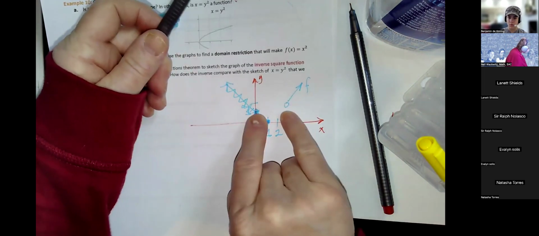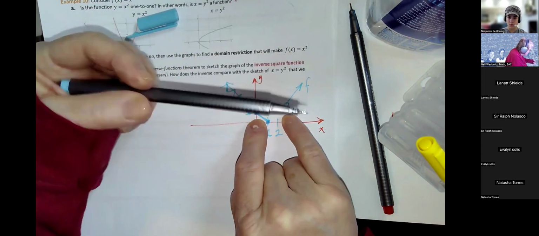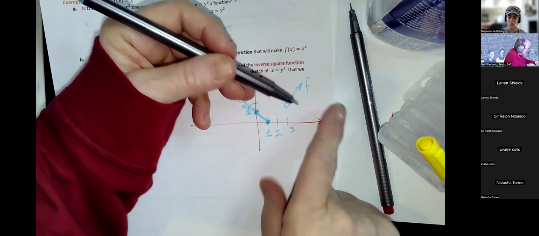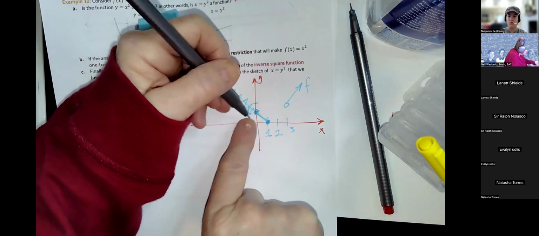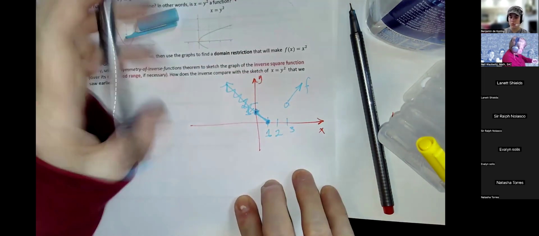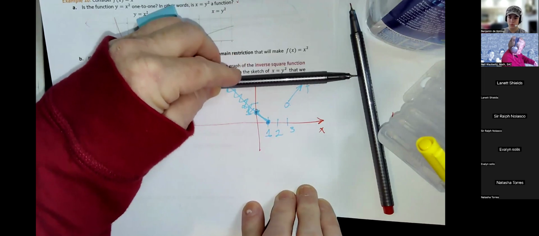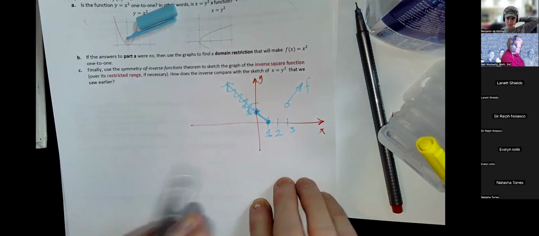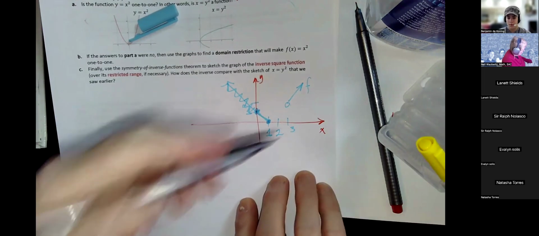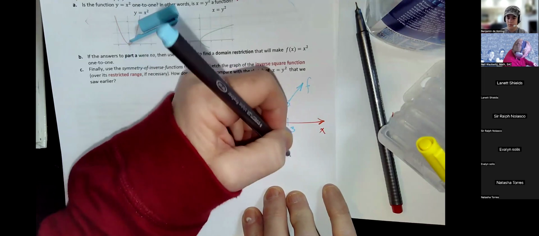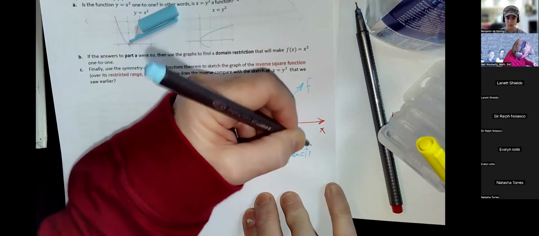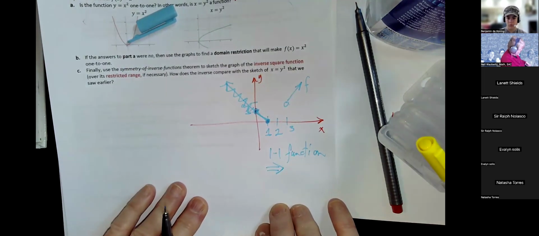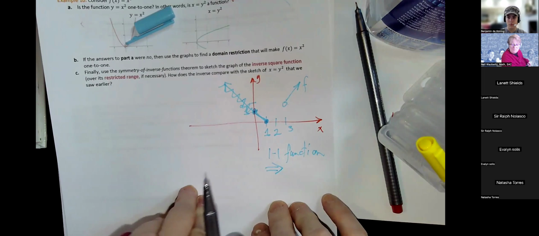So if you take that part out, do you see that even though we've got a sort of comparable point, it's not defined at 3 on the right-hand side, only on the left-hand side. So does this pass the horizontal line test? Yes, it does. Okay, so that means it is a function and it's one-to-one. So this is a one-to-one function. So in order to be a one-to-one function, you just need to pass the vertical and horizontal line test. That's exactly right.